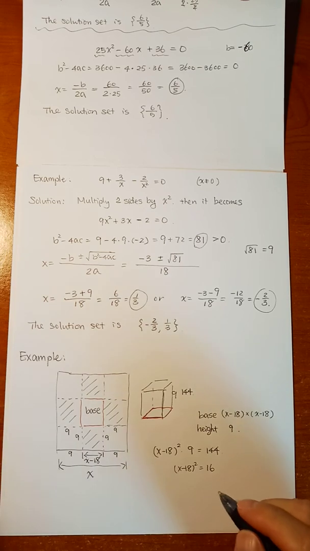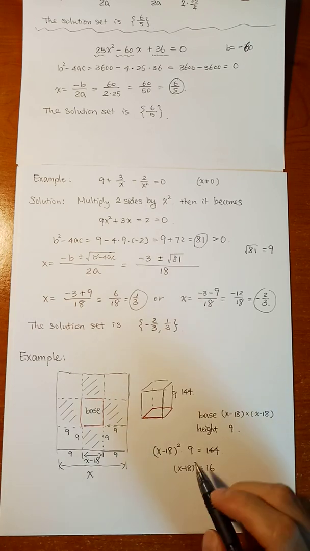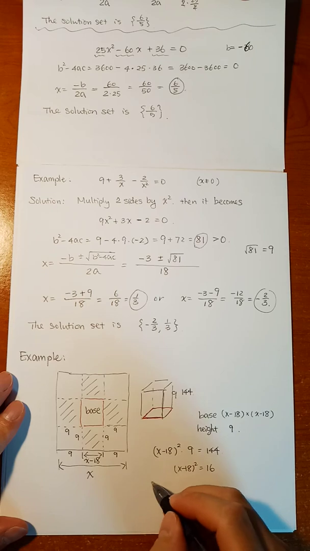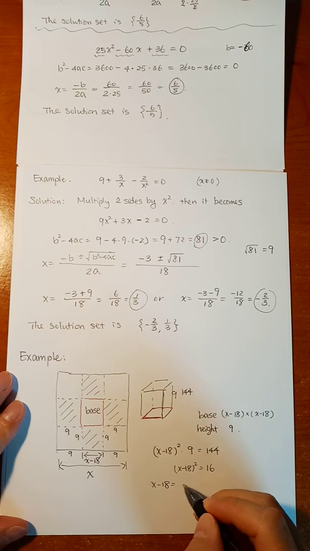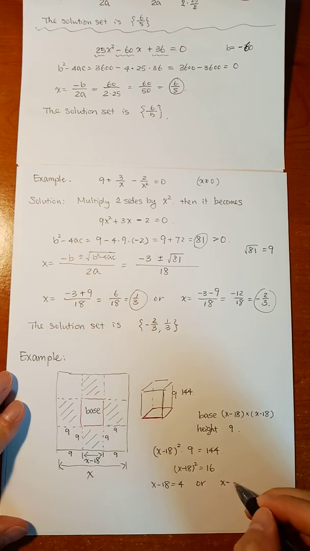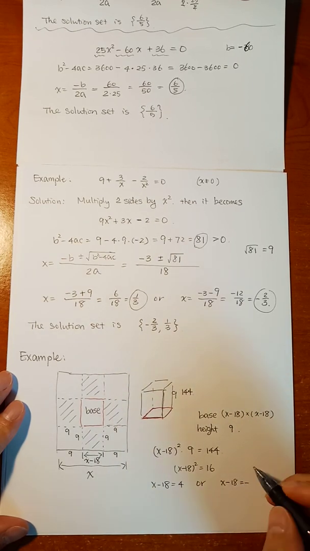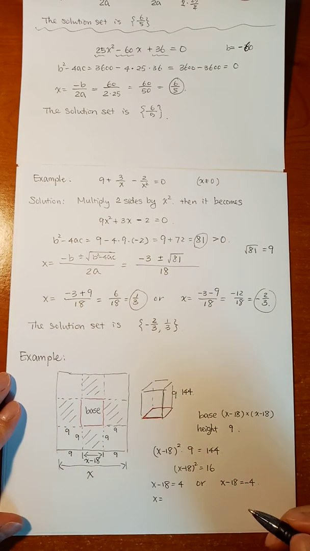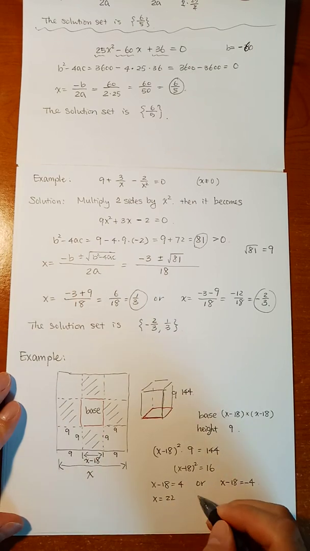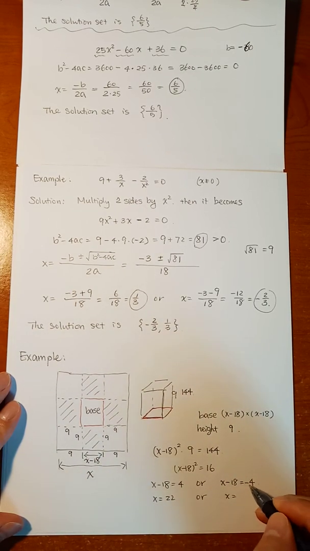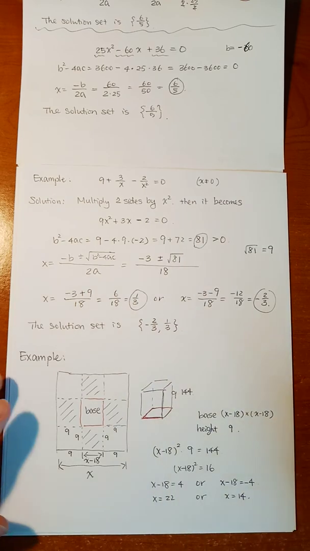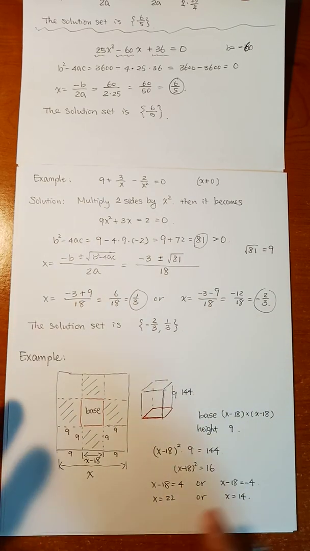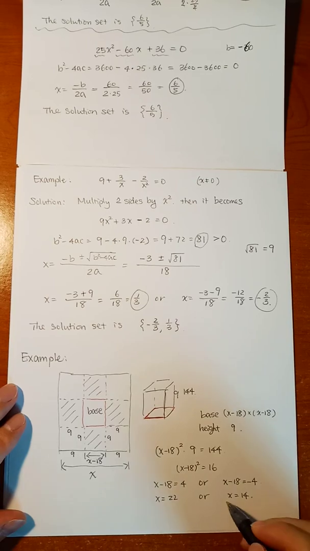And this is exactly the square root method. You solve for x, you will get x minus 18 is square root of 16, or x minus 18 is negative square root of 16. So x is, you move 18 to the right side, 4 plus 18 is 22, or x is negative 4 plus 18 is 14. Well, you have two answers, but this one is incorrect.